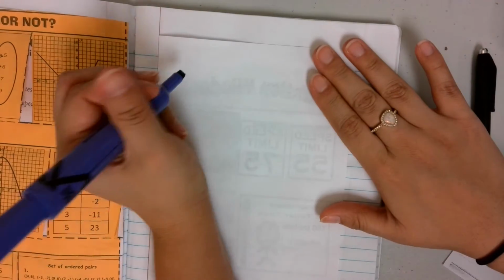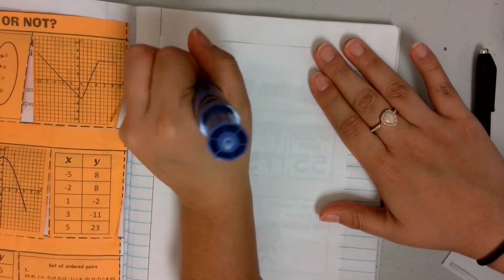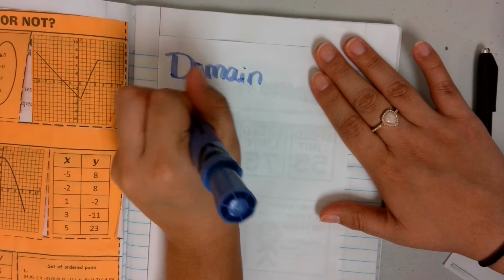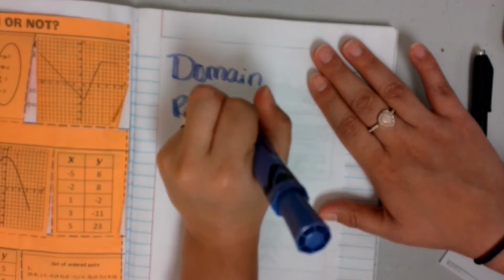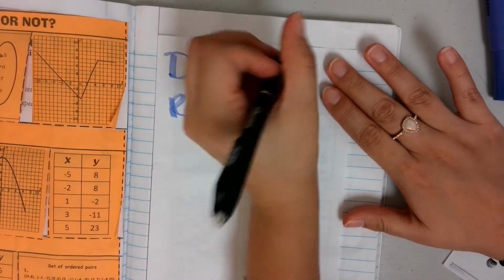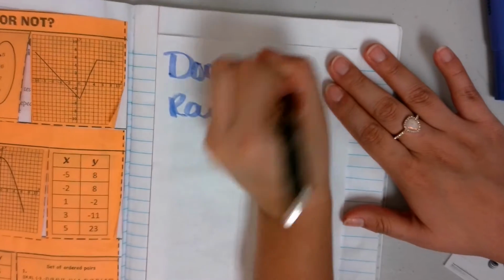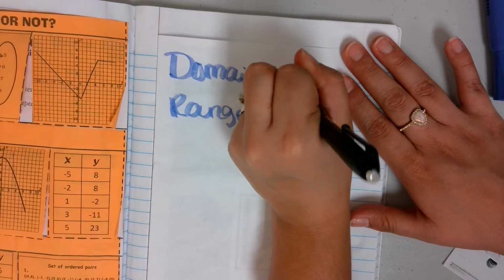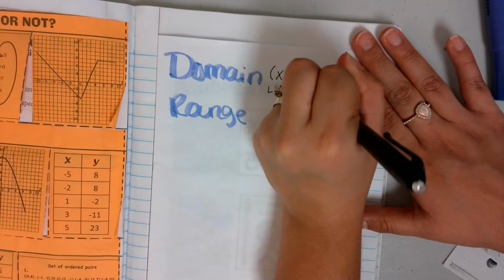So before we start, we're going to handwrite some notes. So we need to know the difference between domain and range. So domain and range. Domain are my x values, and that's, I look at a graph, my x-axis from left to right.